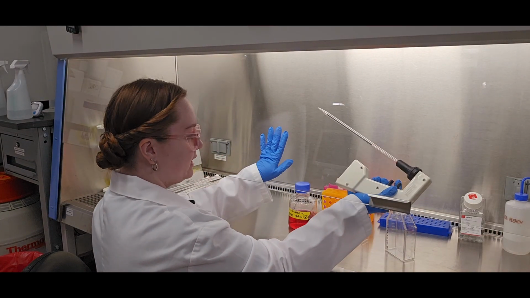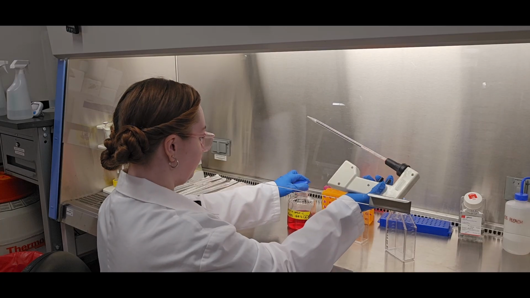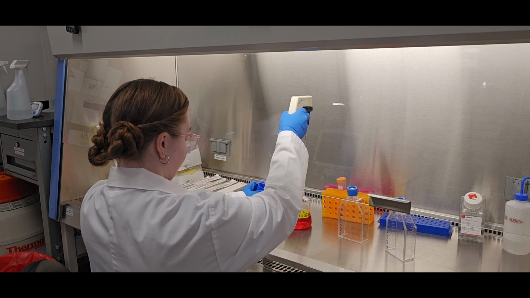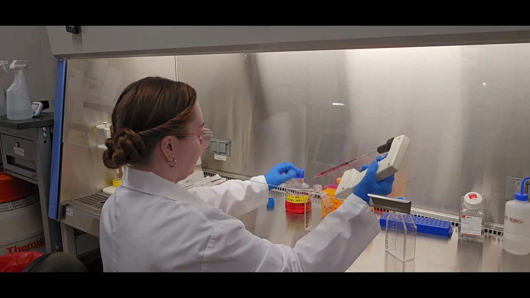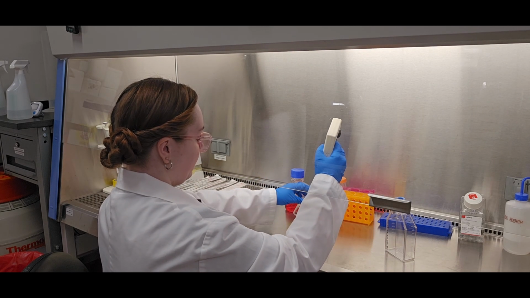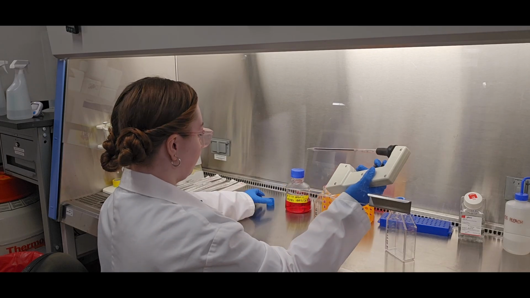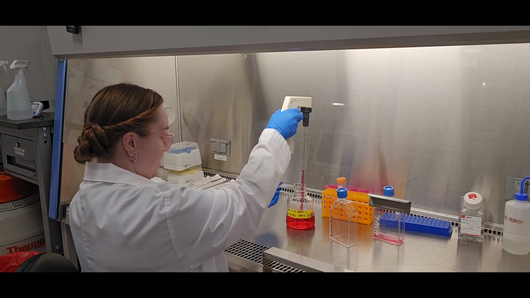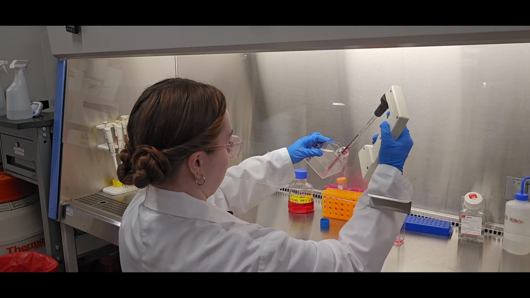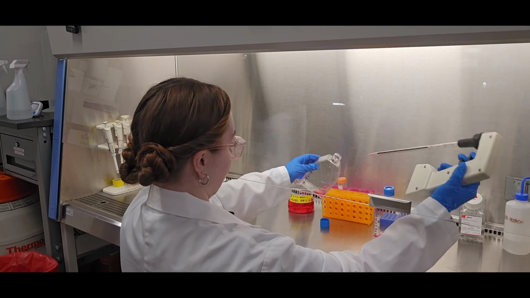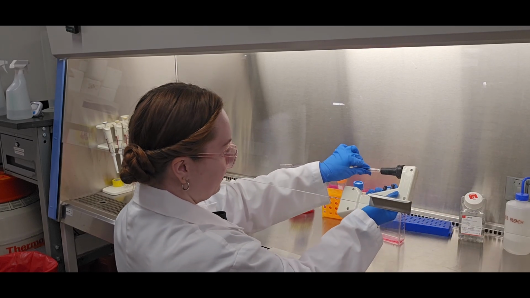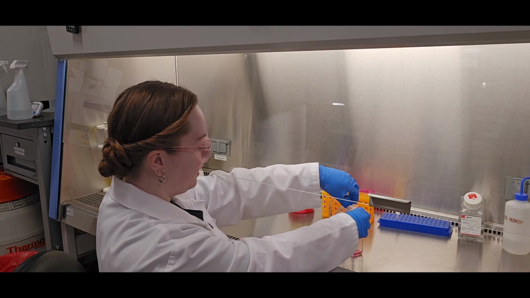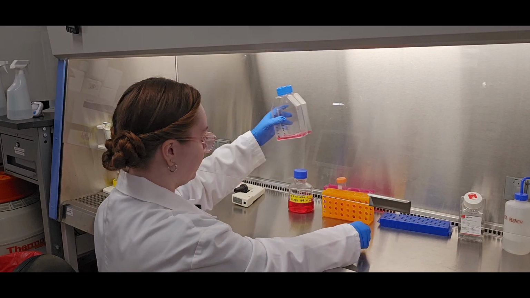So I've loosened all my lids, attached a 10 milliliter serological pipette. I'm pipetting up 7.5 to put into each one of these flasks. I can use the same pipette because at this point in time, these flasks are sterile. There's no cells in them yet. So pipetting up 7.5. Okay, so now I'm trashing this. I don't need it anymore. And because I'm not immediately working with the flask, I'm gonna go ahead and fully close the lids here.